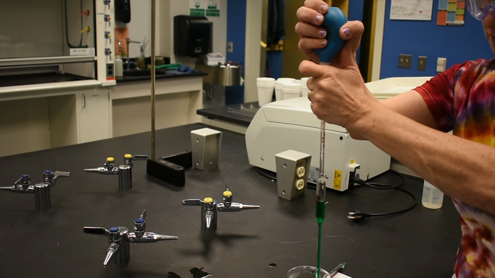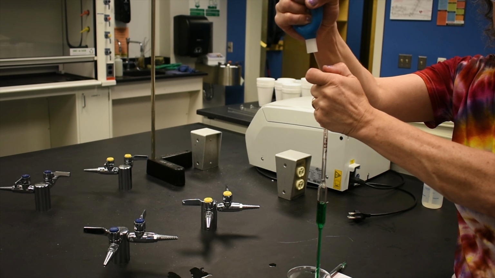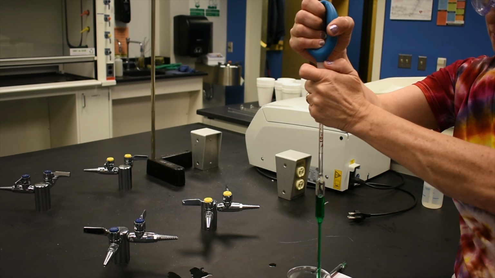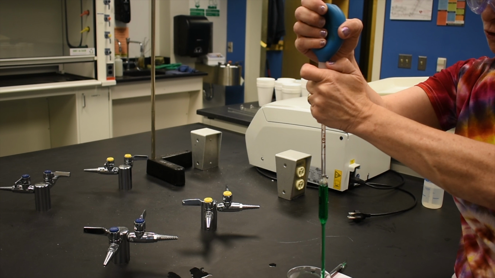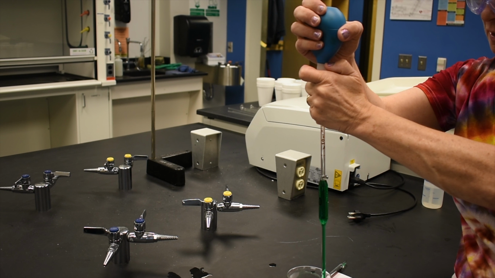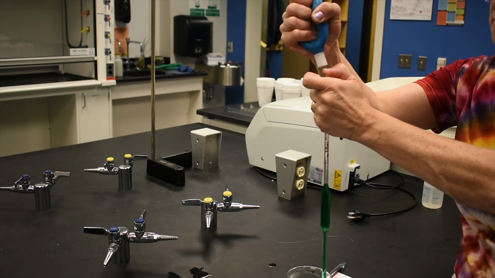Not going to have 10 milliliters yet, so I'm going to remove the bulb, cap it off, squeeze the bulb out, continue to pull it up, and since this should be the last time I have to do it, I have to be careful not to pull too much up into the pipette. And I didn't get quite enough, so I'm going to do it one more time.